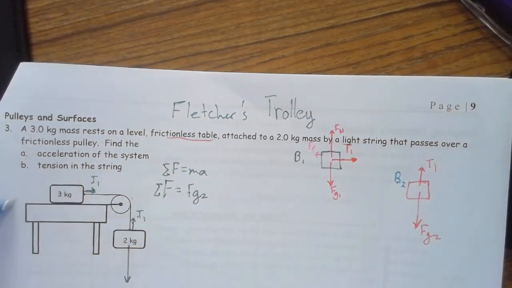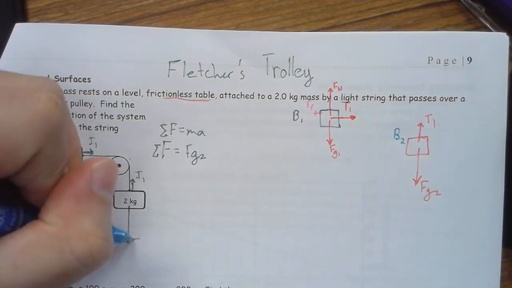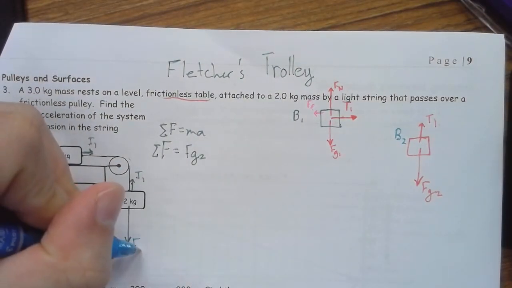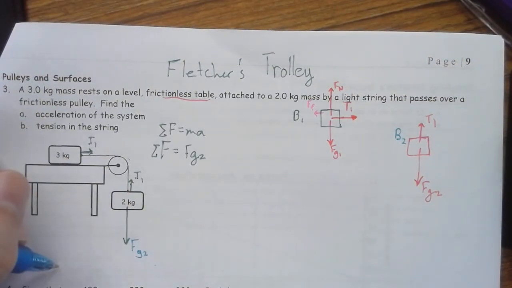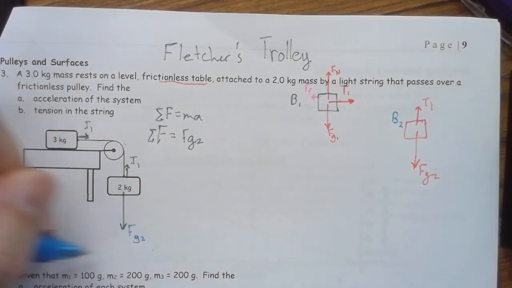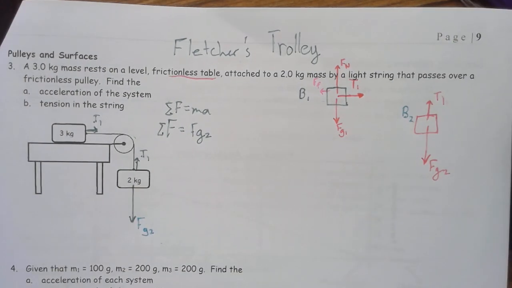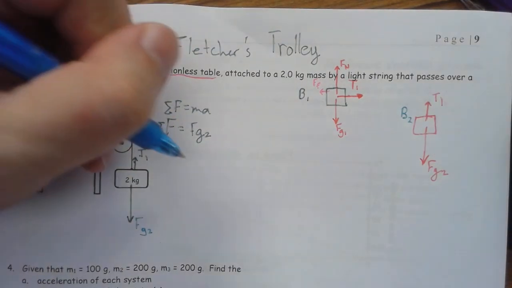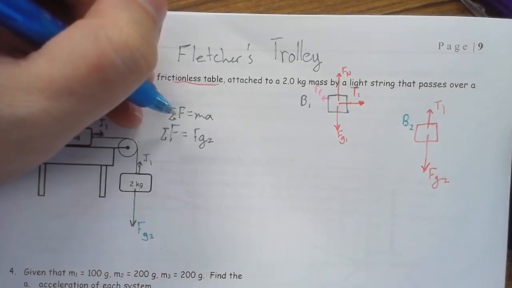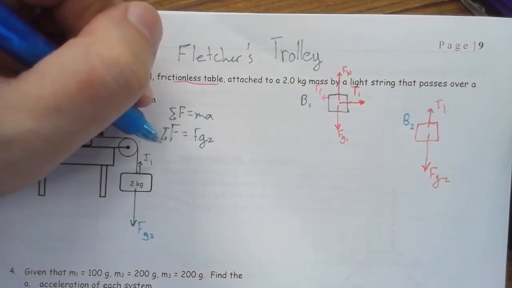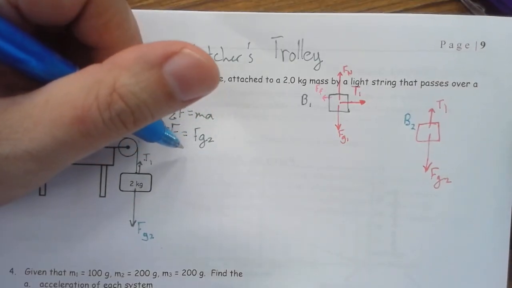So when I look at the whole big picture, there's only one force that exerts anything outside of the box, and that's because this is imbalanced. The force of gravity of box 2 is imbalanced by the gravity of the planet outside the system. So we said F equals ma. That's worth points. And then we also have that the net force, well, the only thing acting on it is the force of gravity of box 2.